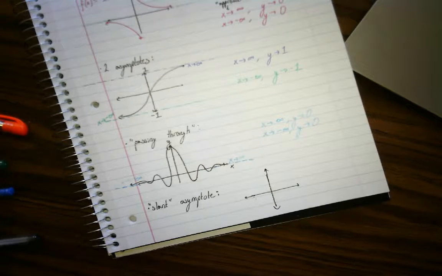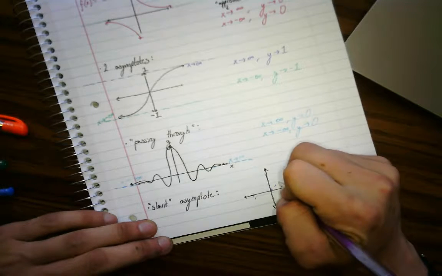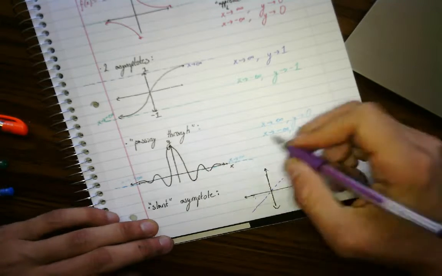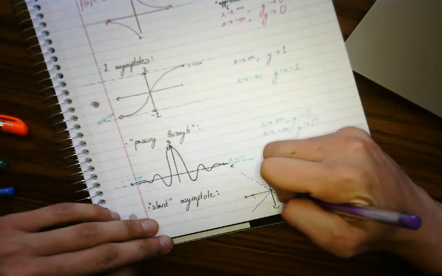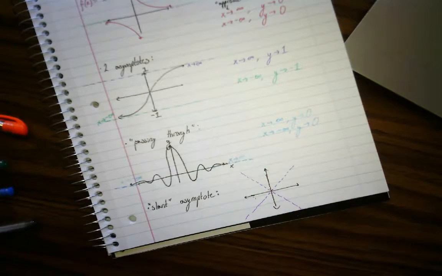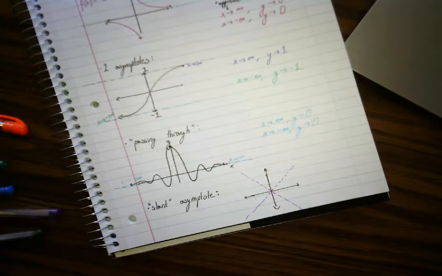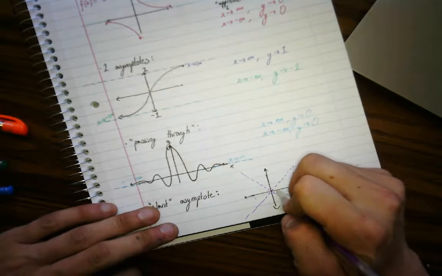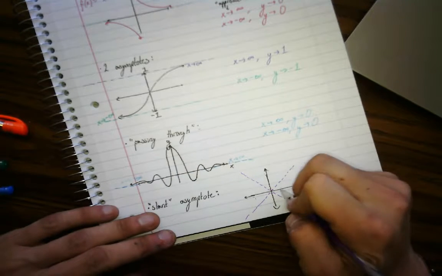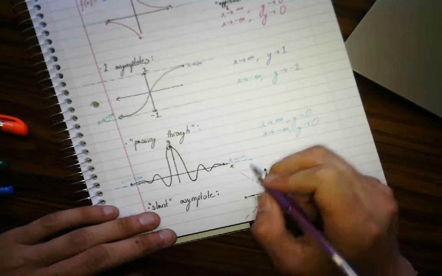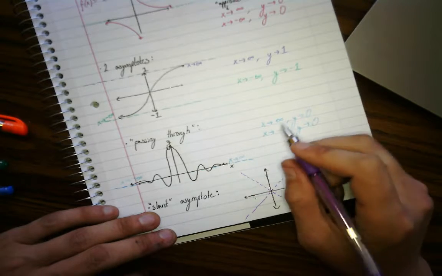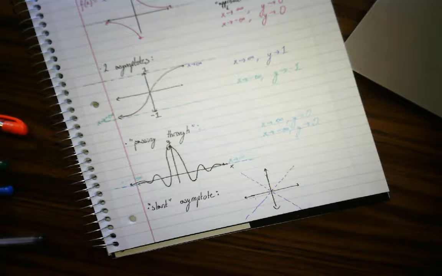We could have two slants such as this, and we might actually have a function that gives us, and I will look up a great example.